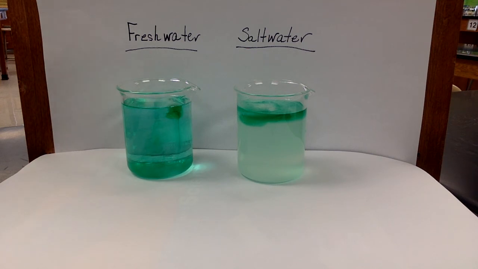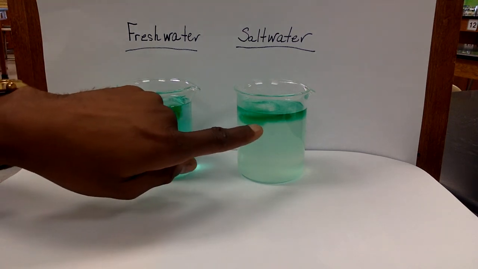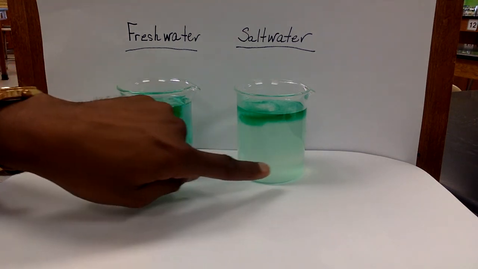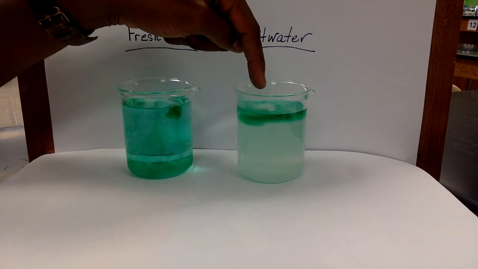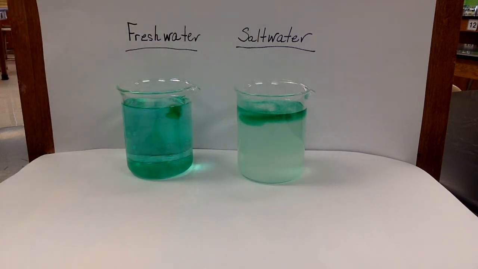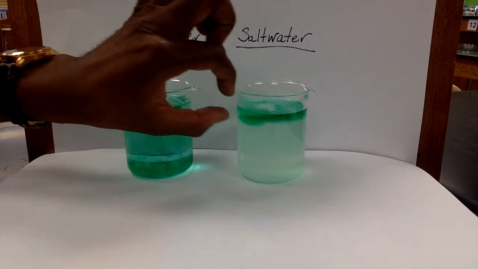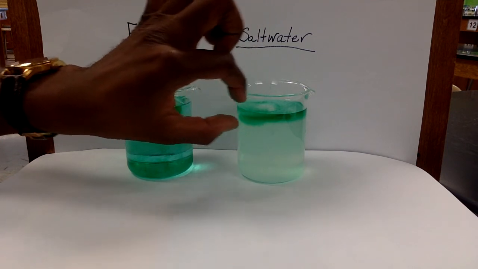So density obviously plays a big role in this. Which is more dense, salt water or fresh water? If you said salt water, then you are correct. In this case, the salt water is on the bottom. It's more dense than the fresh water that's melting away from the ice. So there's a freshwater layer right up top.